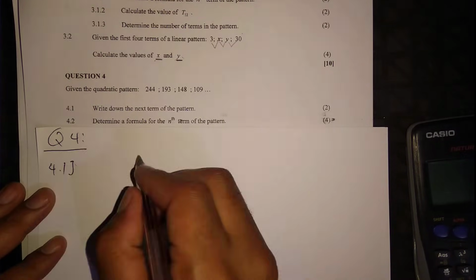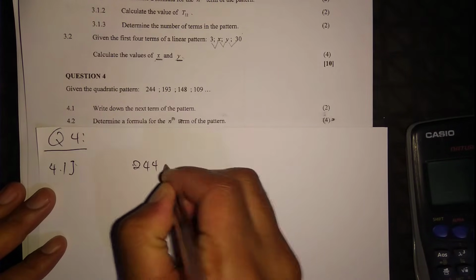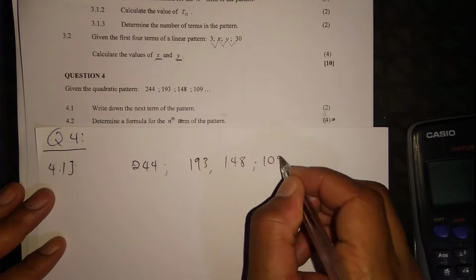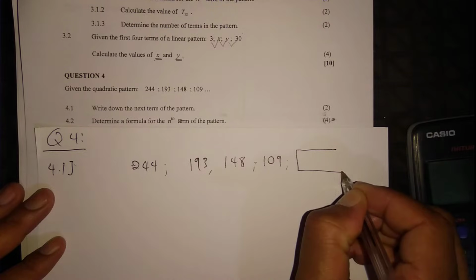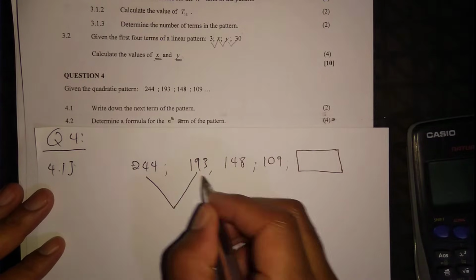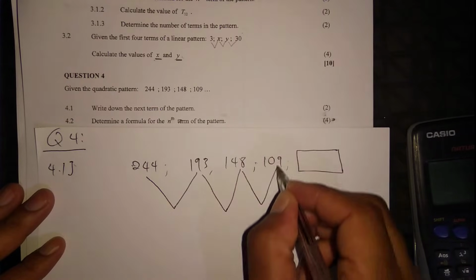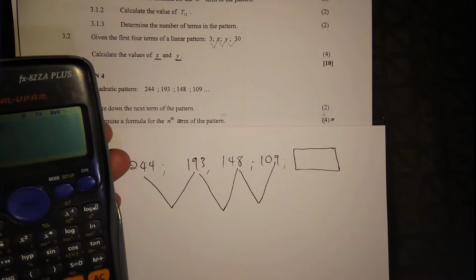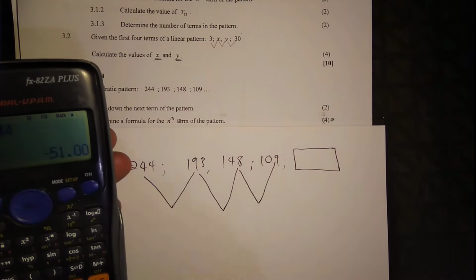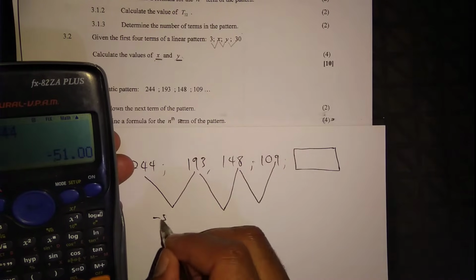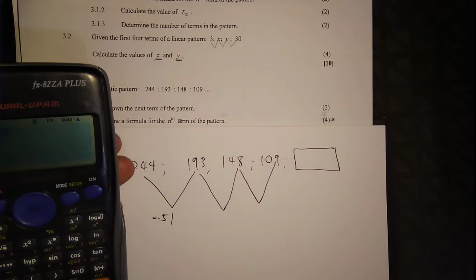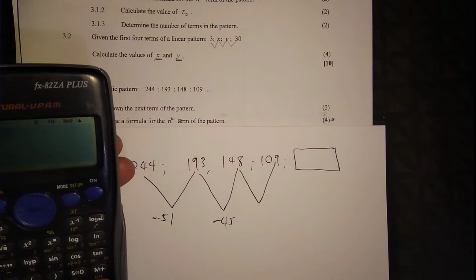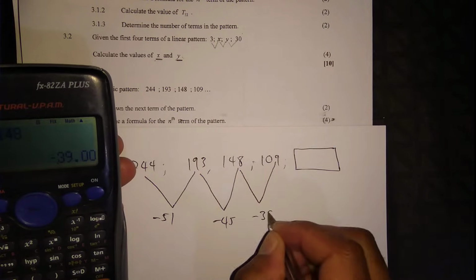4.1: we have the pattern 244, 193, 148, 109. So we want the next term. This is a quadratic pattern, because we will have a second difference. So let's calculate the first differences. 193 minus 244 is minus 51. 148 minus 193 is equal to minus 45. 109 minus 148 is equal to minus 39.